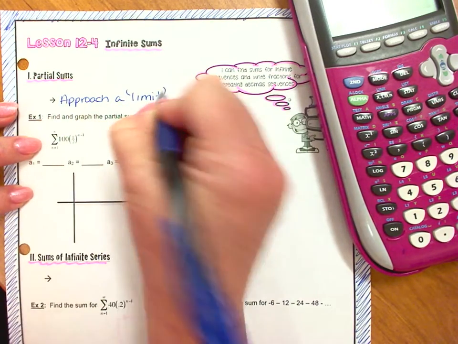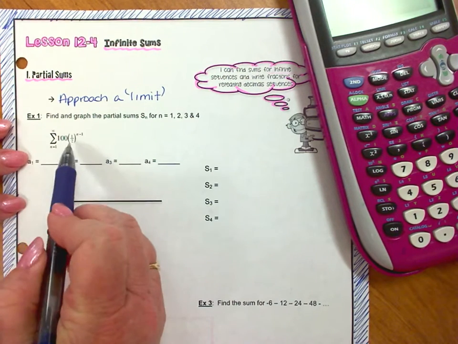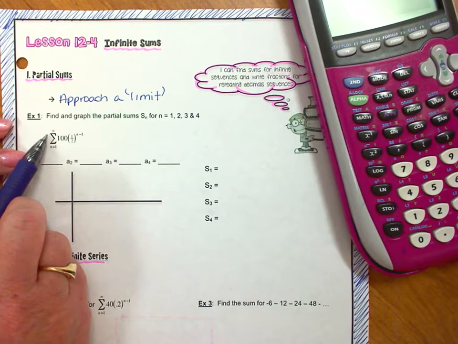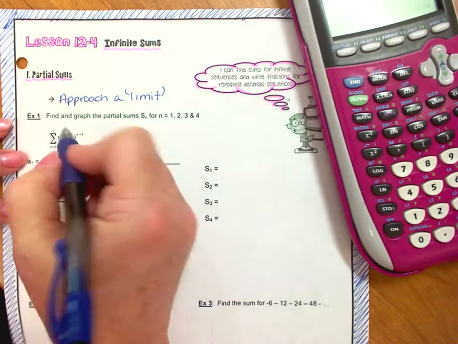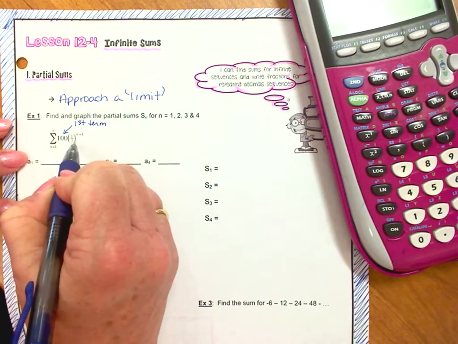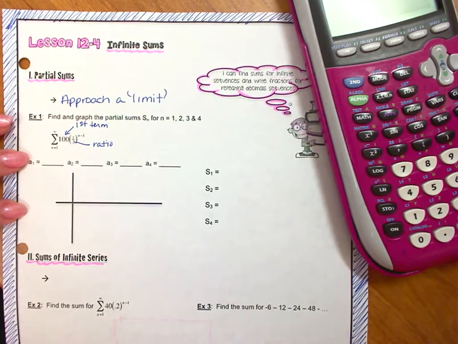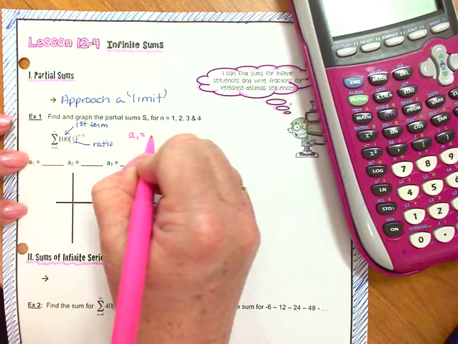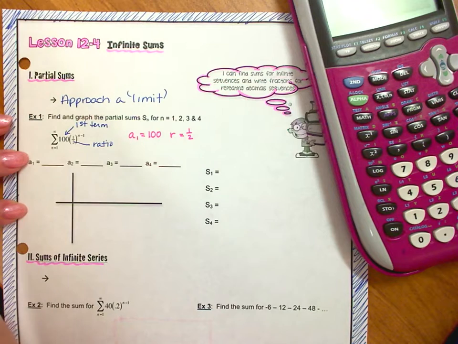So if you look at what we have down here, we've got our normal infinite summation notation, which you know is an infinite sum because it has that little infinity sign at the top of the sigma. Like any other geometric one, and these are all geometric, this is going to be our first term, and this is going to be our ratio. In this case, we know our first term is 100, and our common ratio is 1/2. So this is how this works.